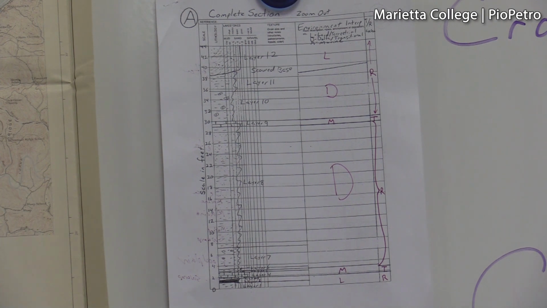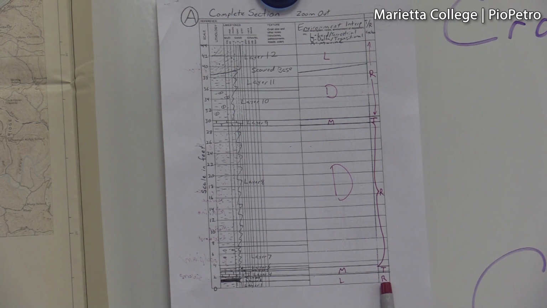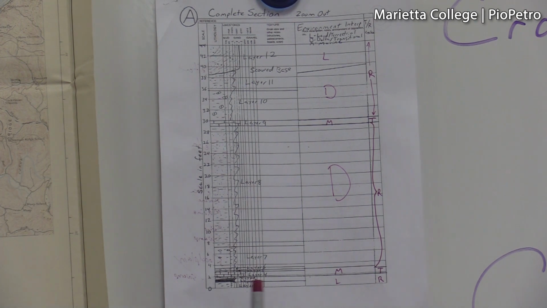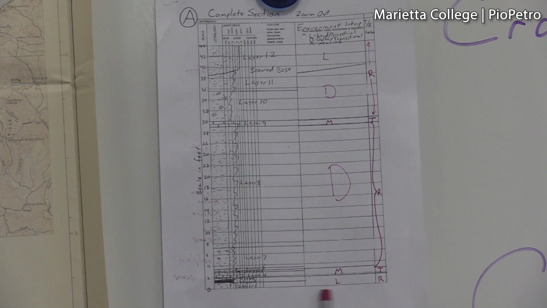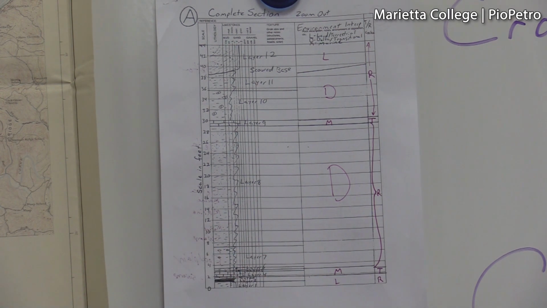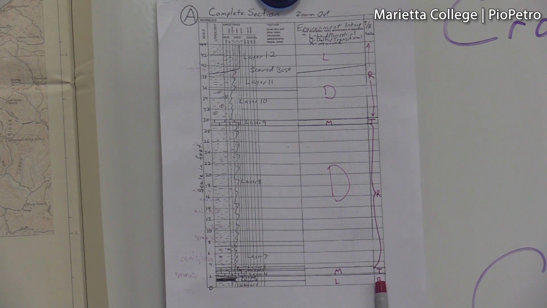So transgression versus regression. In the lowermost part of this cross-section A in the right column, you're going to put an R for regression because the sea had regressed away so that the only thing deposited in there are terrestrial sediments. Again, I've got to be careful about using the word terrestrial because we're using the letter T for transgression, not terrestrial. But here, put the letter R.